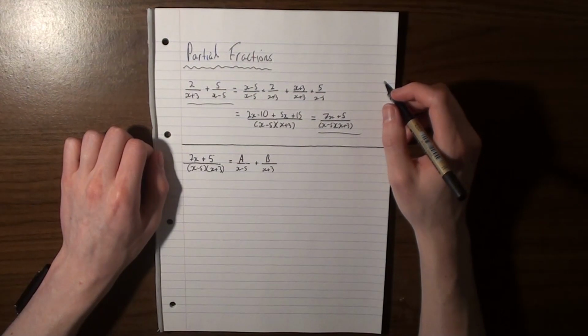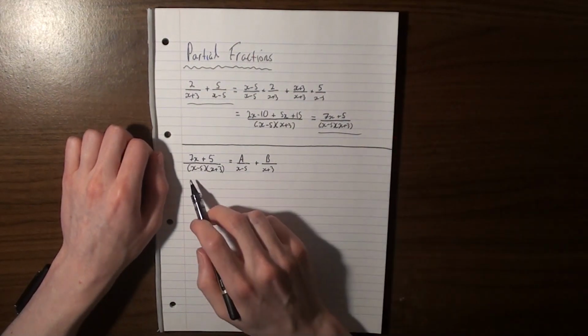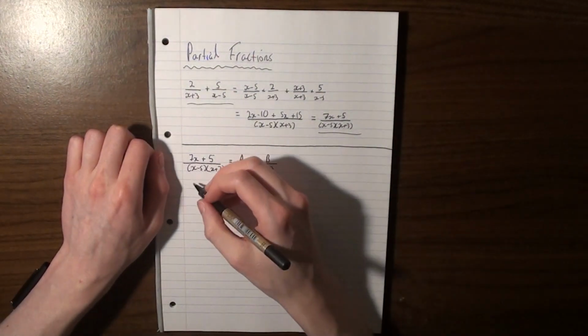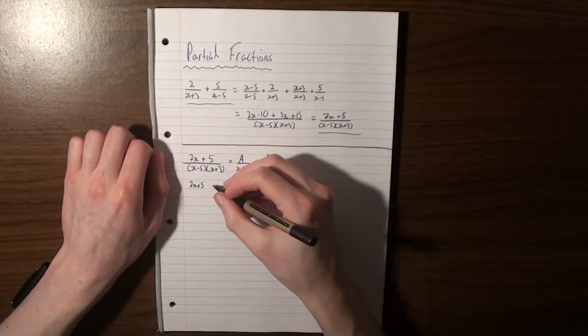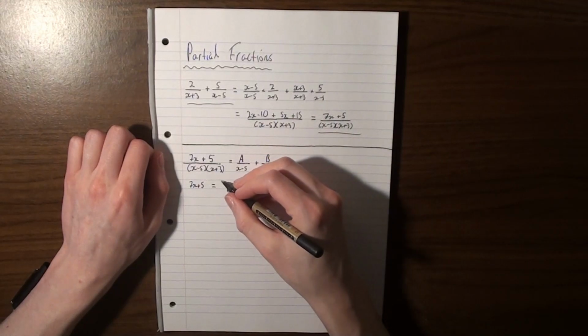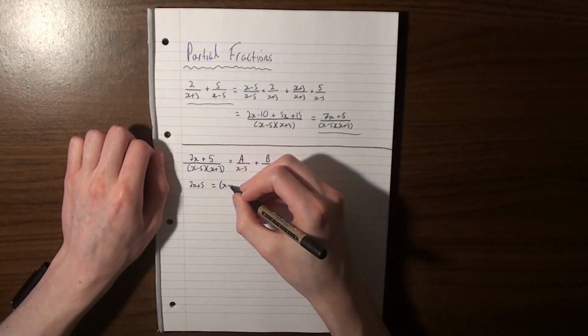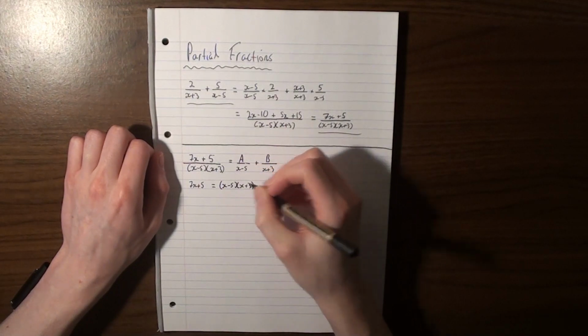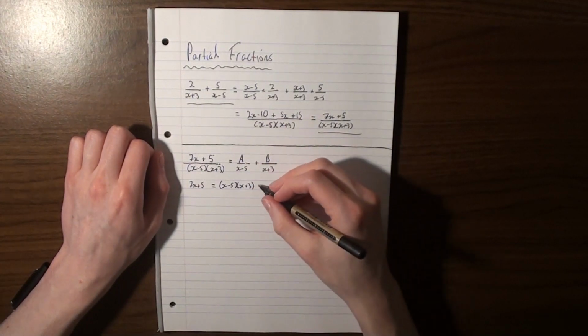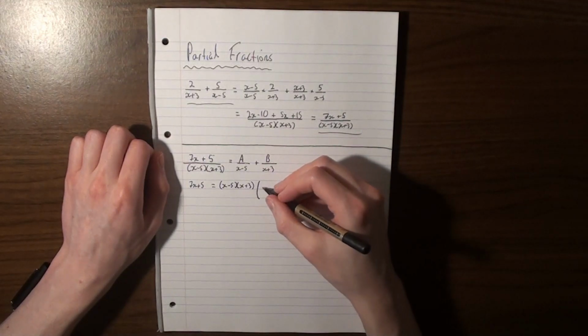So what I can do, I'm going to multiply through by this denominator. So it's going to be 7x plus 5. Or if we think about it, change the side, change the sign. So this comes up and becomes a multiply times everything that's on the right hand side.